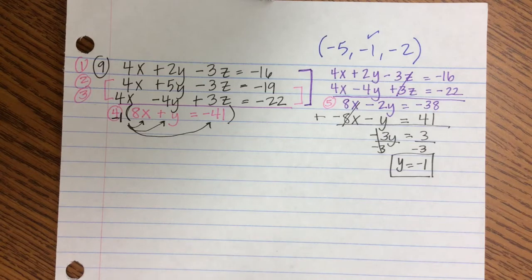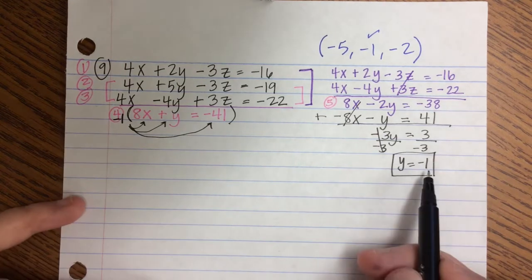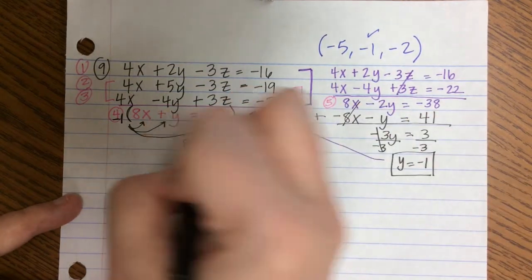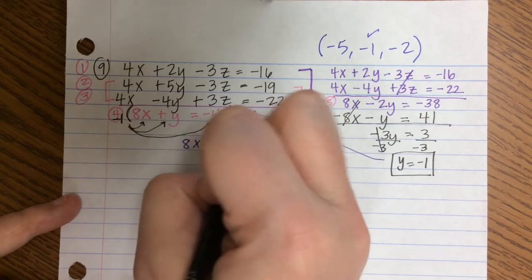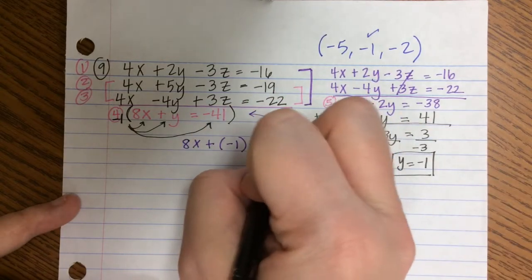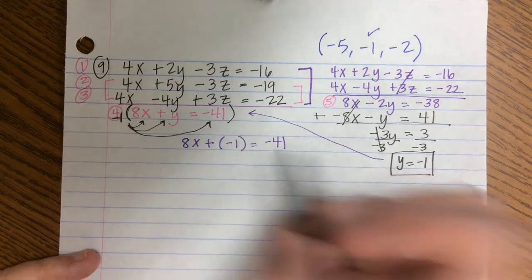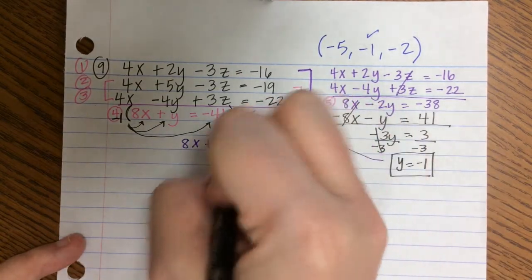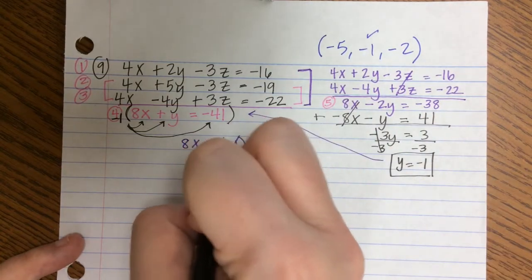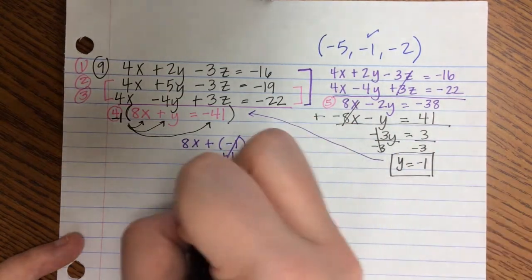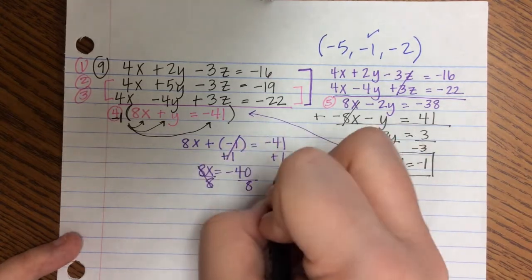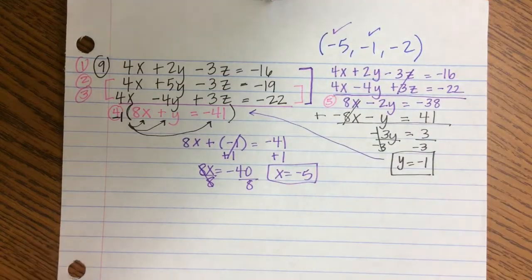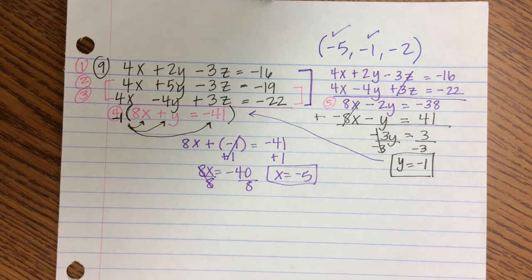Okay, now we're going to work backwards plugging in to find our x and our z. So I'm going to take this back to equation number 4 and plug it in. 8x plus y, so plus negative 1, equals negative 41. Okay, plus a negative, that makes it subtraction. So the opposite of that would be to add to both sides. So we get 8x equals negative 40. When we divide by 8, we find out that x equals negative 5. Go up here to our ordered triple. Negative 5 is the correct value for x.